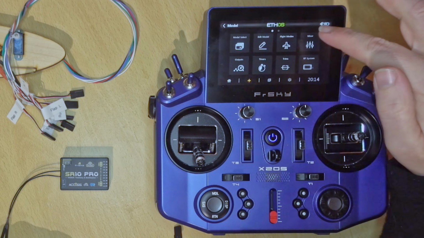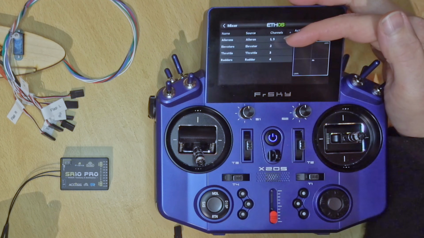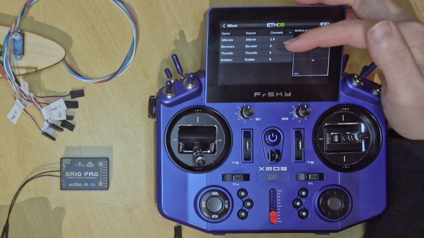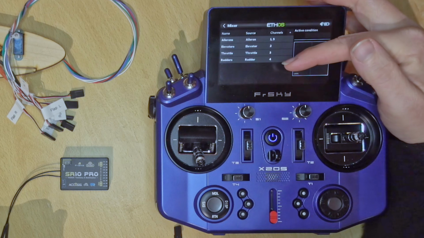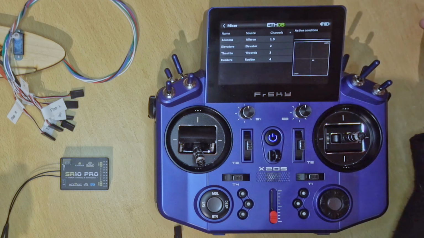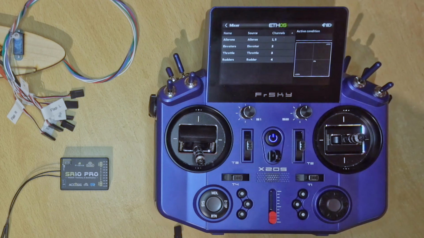If we go into the mixer, we can see we've just got a standard mix. I have 2 aileron channels, 1 and 5. I've got the elevators on channel 2, throttle on channel 3, rudder on channel 4. So this is a standard aeroplane setup at the moment.